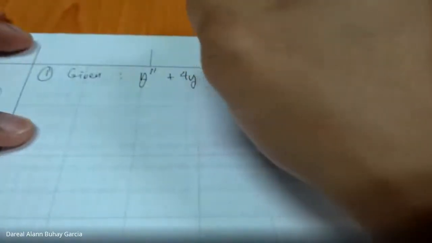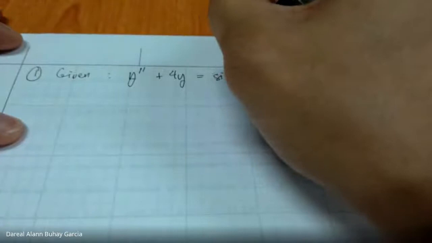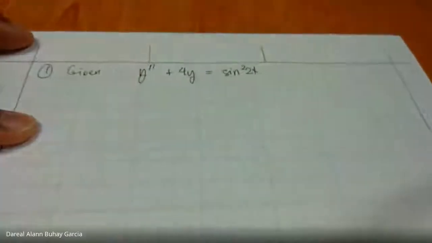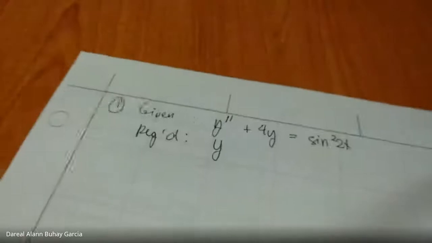So we have a given differential equation of this form: y double prime plus 4y is equal to sine of 2x squared, sin squared 2x, I mean. We need to find the general solution y.